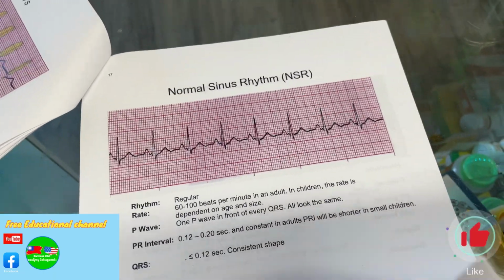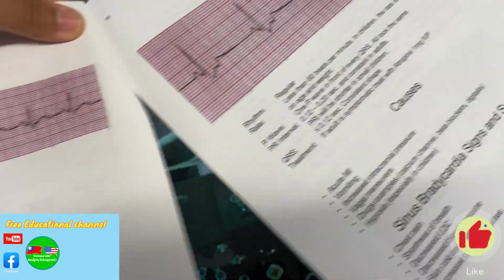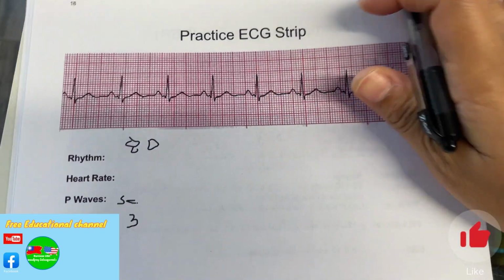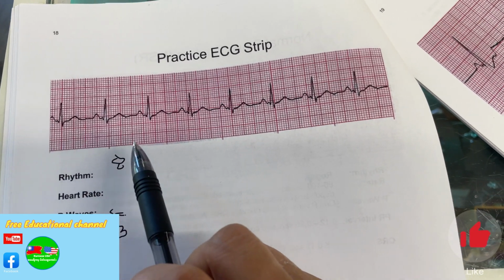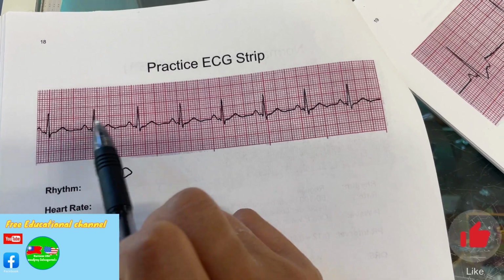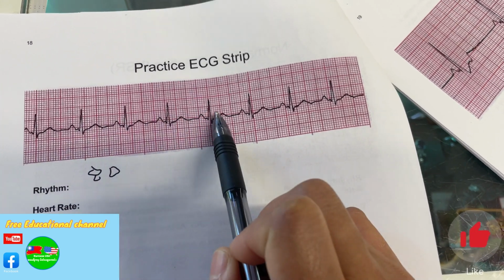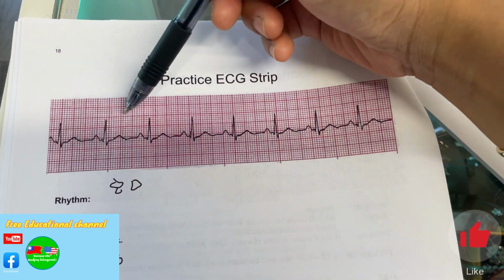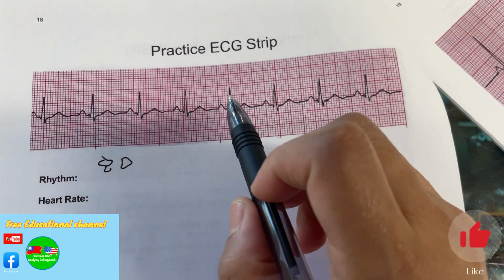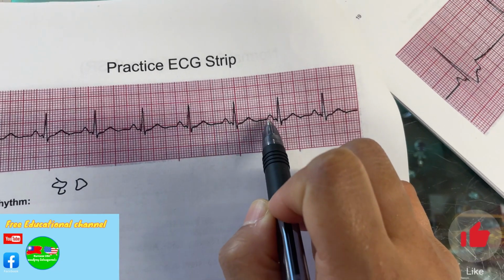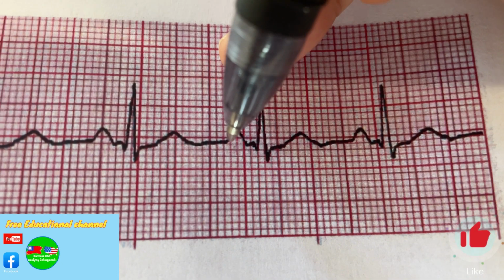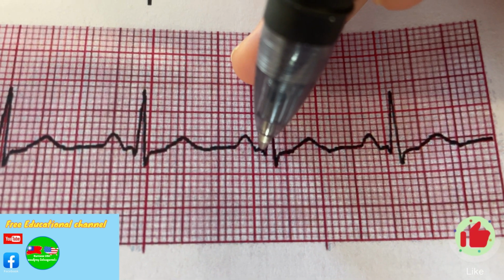Okay, next. So this one, what do you think it is? We don't know. Let's just not look at it like that. If it is a 6-second strip, 1, 2, 3, 4, 5, 6, we're going to see those rhythms are regular. What about rate? 1, 2, 3, 4, 5, 6, 7, 8, 80 beats per minute. What about P wave? There's a P, there's a P, the P before QRS, P before QRS. Okay, PR interval. Let's count. 1 box, 2 boxes, 3 boxes.